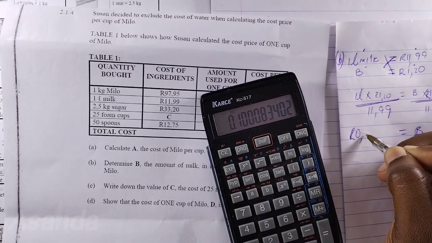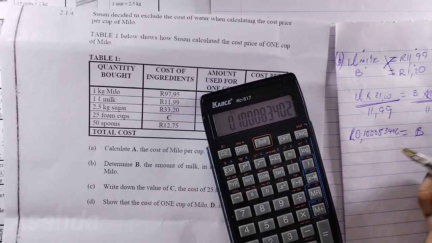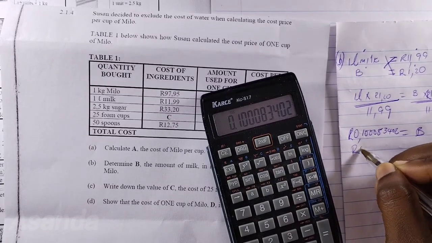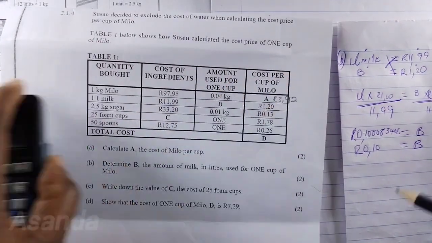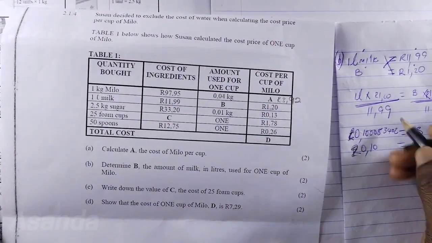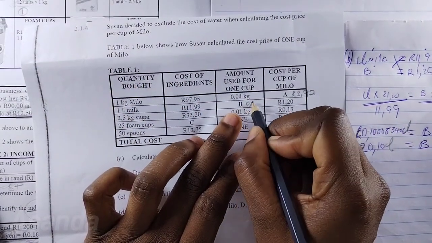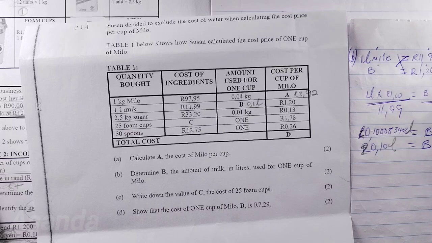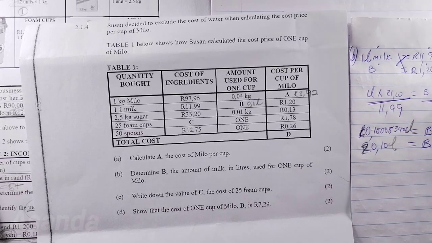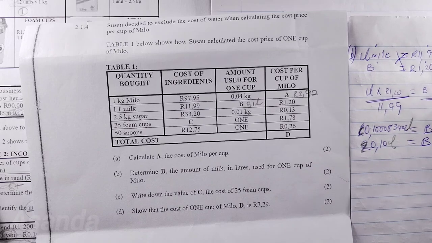Okay, so that's 0.1000834002. Just in case I round off wrong, I want them to know that I got it right. Ooh, that's not money, that's liters. Okay, now I'm going to come back and write it here. It's 0.1 liters, right? I think I'm going to stop there for this one. Sorry for not finishing. Oh, should I finish? Let me try and finish.